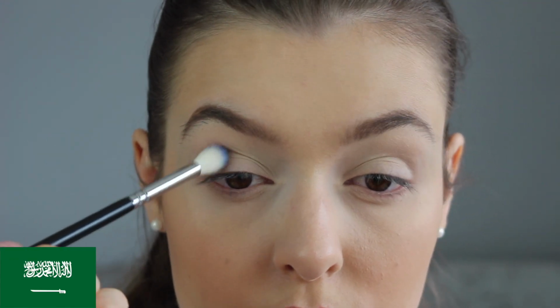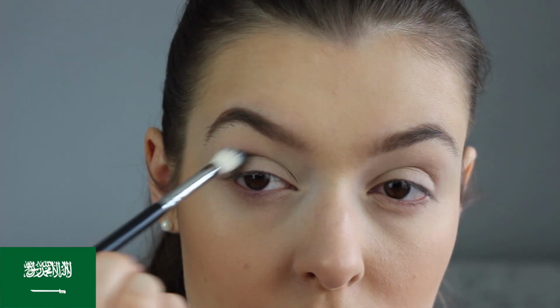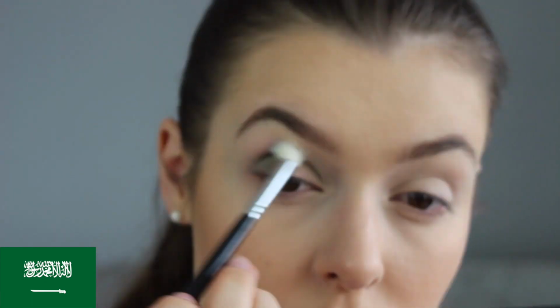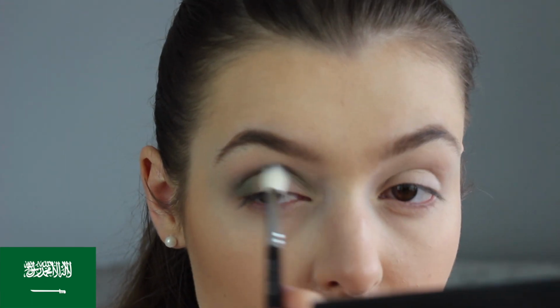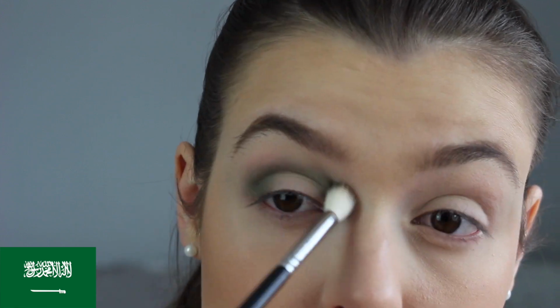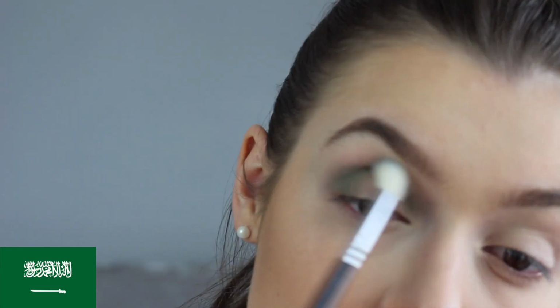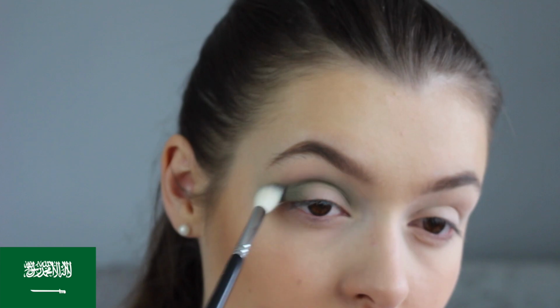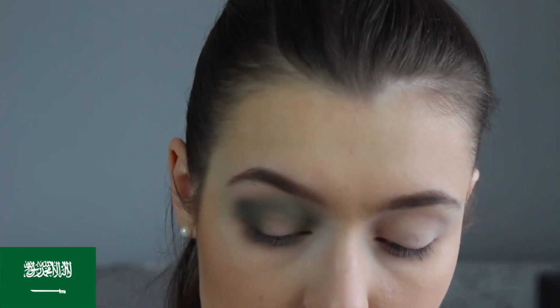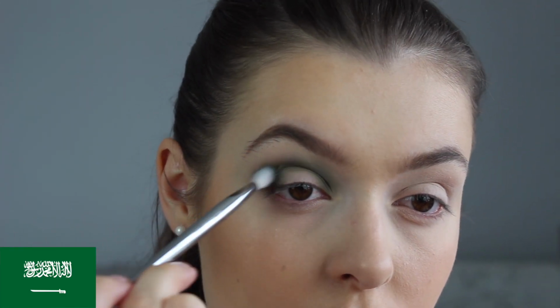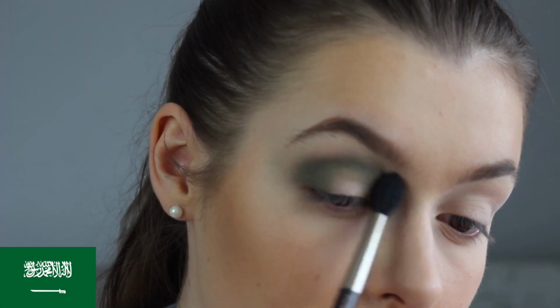I'm going to take this mottled moss green and start applying it throughout my crease and in my inner and outer corners. Only taking a little bit though at a time so I can build it and blend it out, making it a more smoky, deep green look rather than applying too much and not being able to blend it out later. So yeah, just applying it on my inner and outer corners and the crease, really pinpointing where I want the colour to go and then blending it out that way.